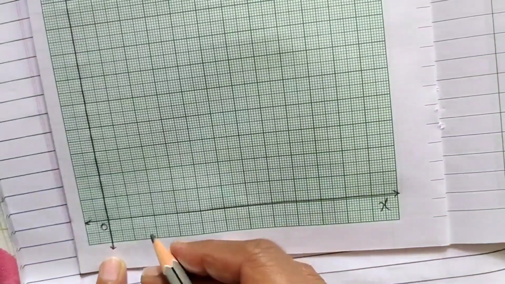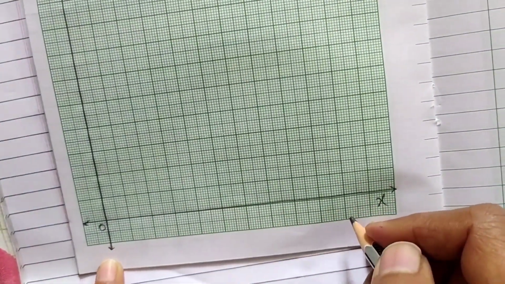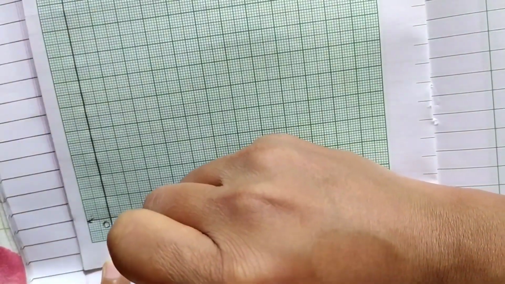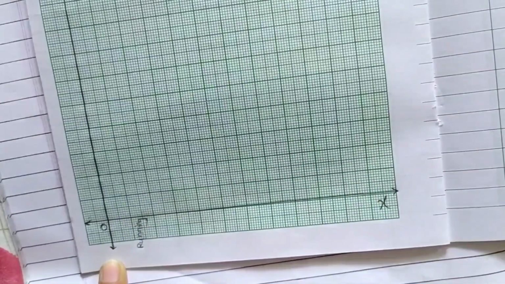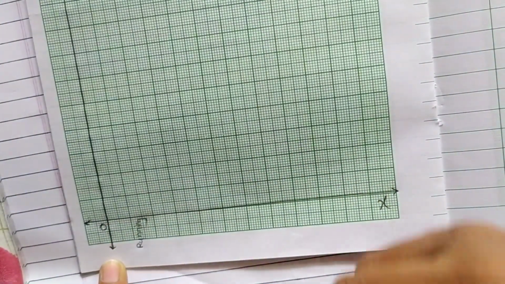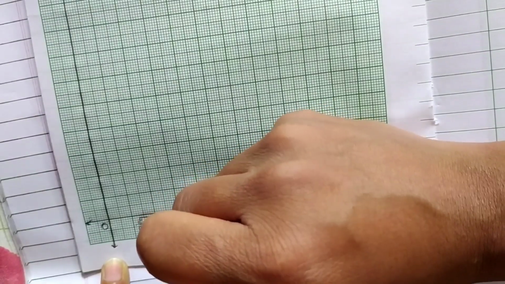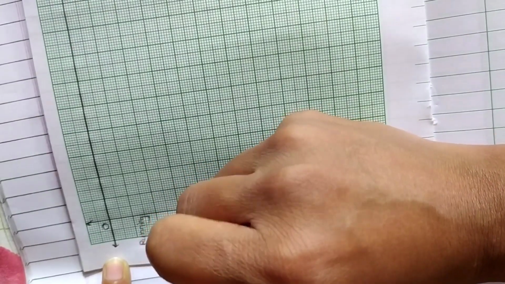Now write here the types of exercises on the x-axis: running, then yogasans. You can write here in short yoga.